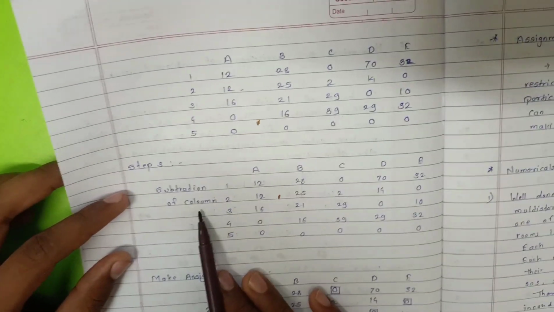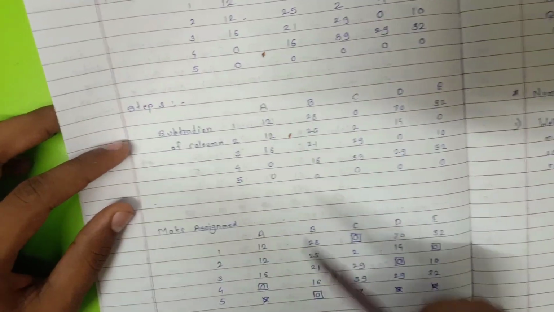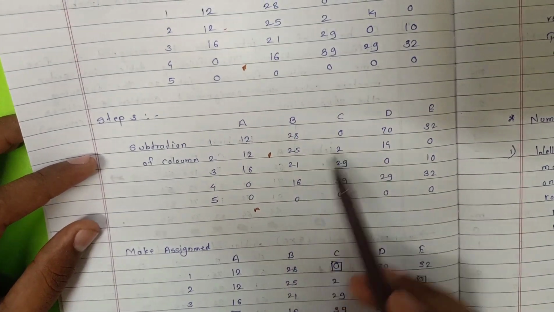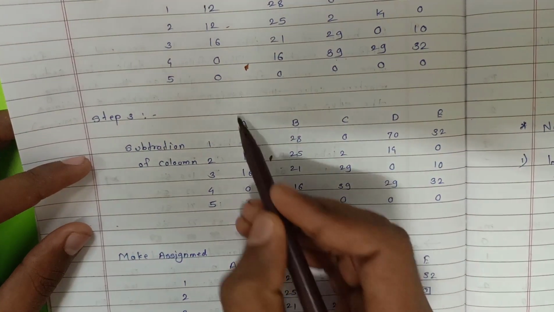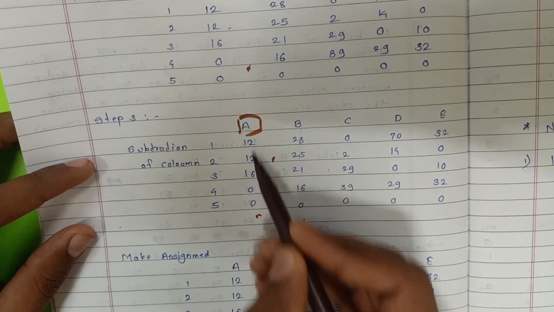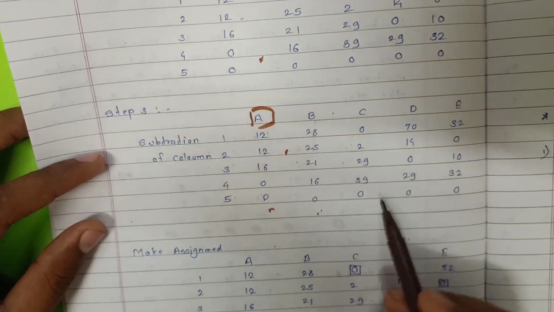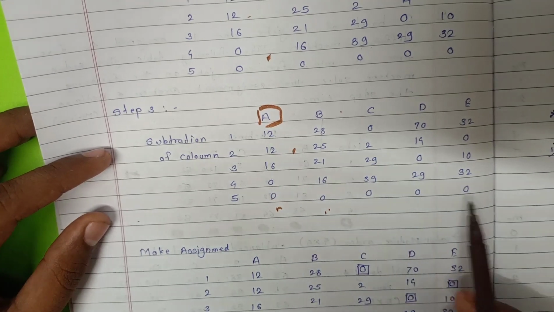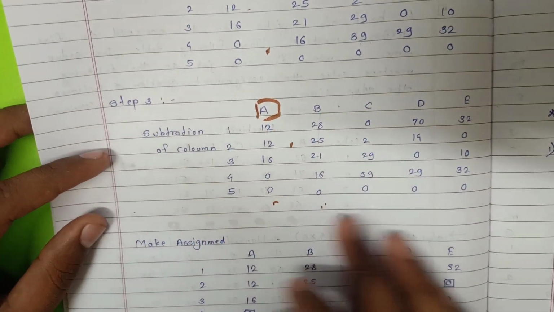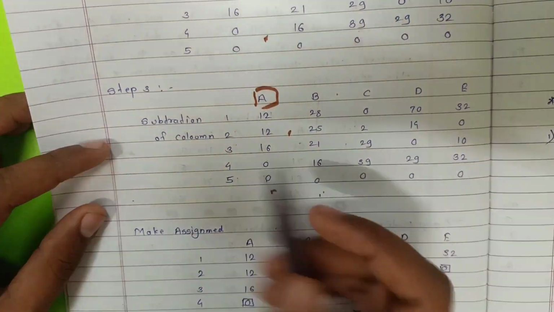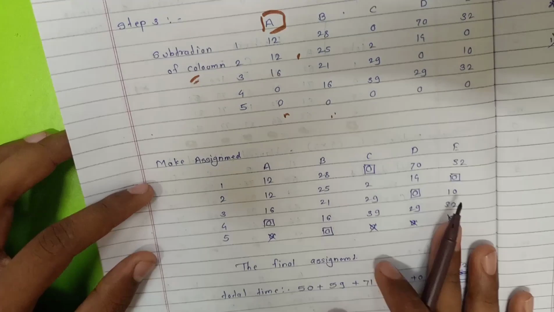So now step 3 is the same as step 2, but here we need to subtract the minimum element in each column from all the elements in the column. So the minimum element in column A is 0, so we subtracted 0 from the column. The minimum element in column B is 0, and likewise for all the columns, because we added a dummy row. So the minimum element in all the columns is 0. So the matrix stays the same as after the row subtraction.